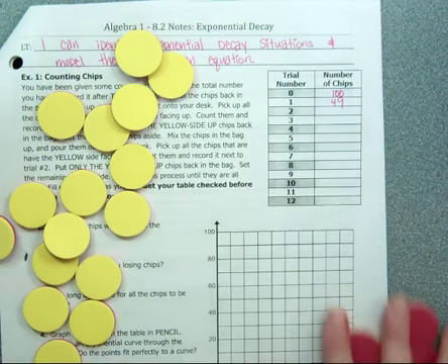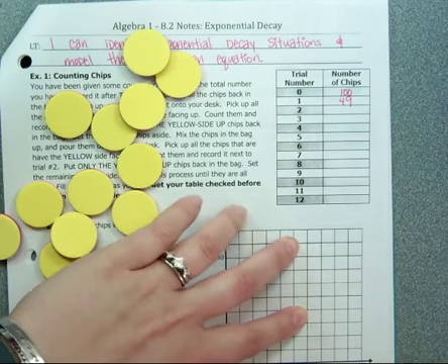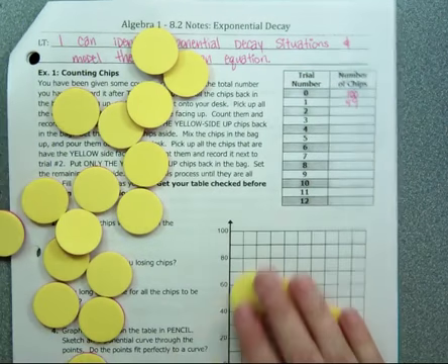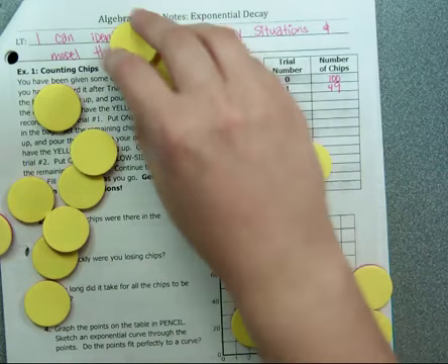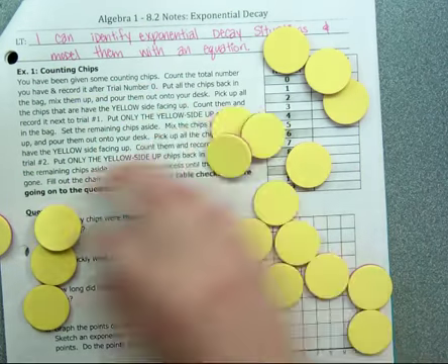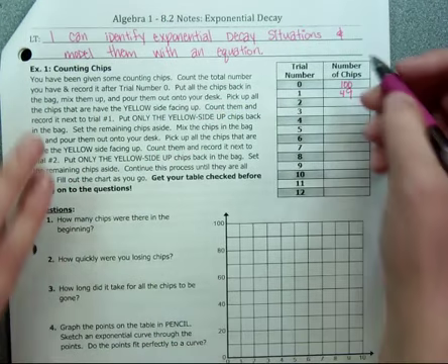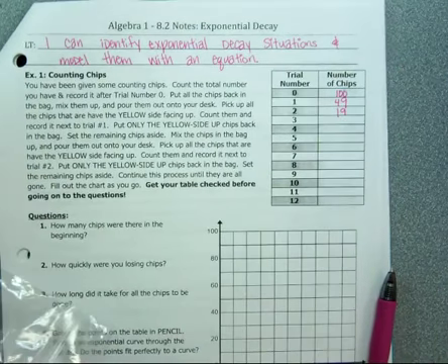And I'm going to sort them. Alright, so we're going to get rid of the red ones. Red ones go away. And we're going to count the yellow. 3, 6, 9, 10, 11, up to 19. So I'm going to put a 19 next to that one.